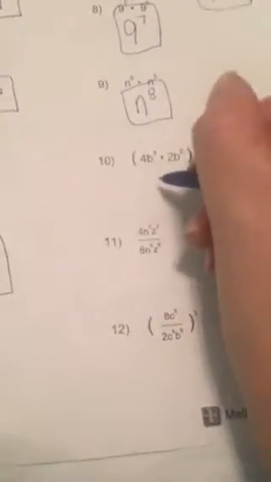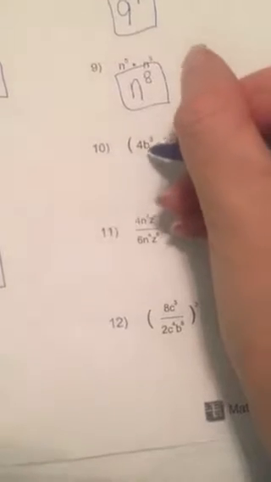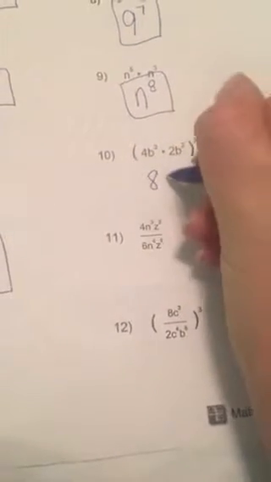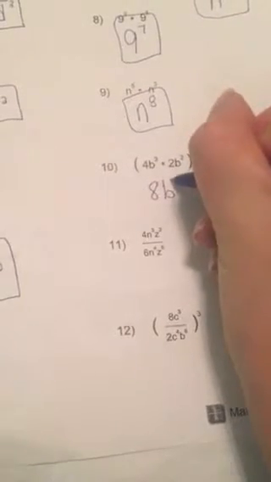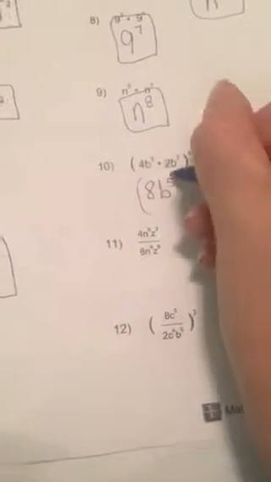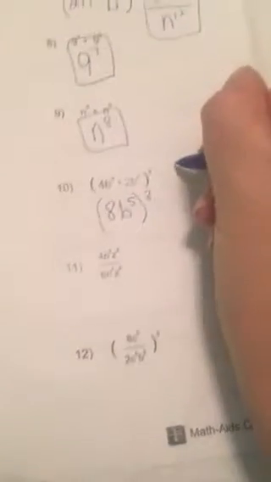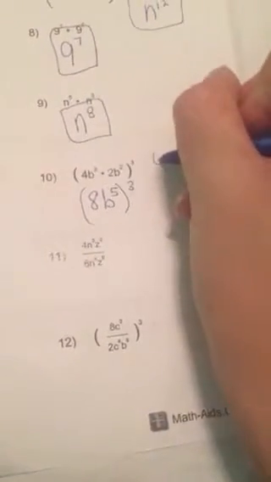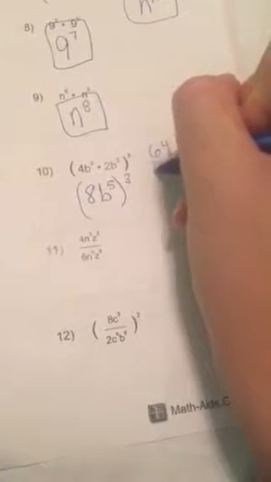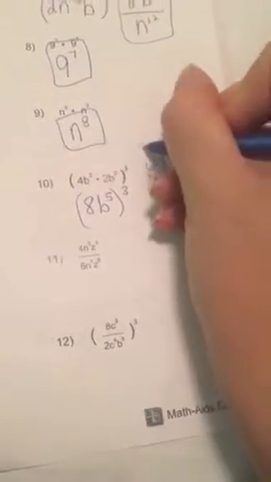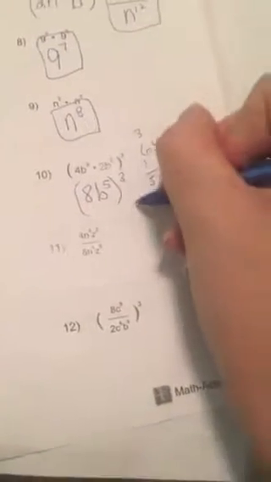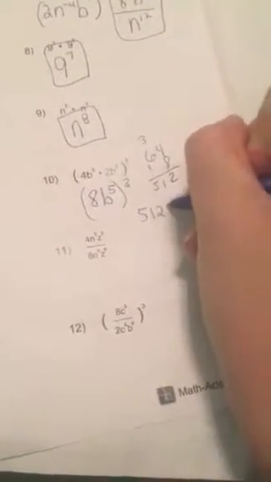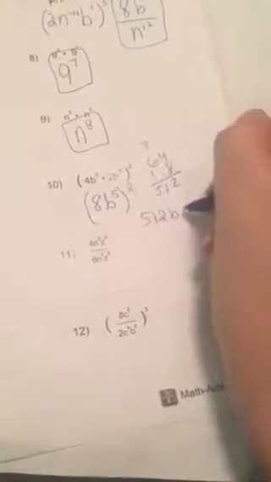For this one, I'm going to do what's inside the parentheses first. 4 times 2 is 8. b to the third times b to the second is b to the fifth, because I'm adding the exponents. And this is all to the third power. So now I have to do 8 to the third power. I know that 8 times 8 is 64. So 64 times 8, 32, carry the 3, 48, 49, 50, 51, is 512. b to the 5 times 3 is 15.